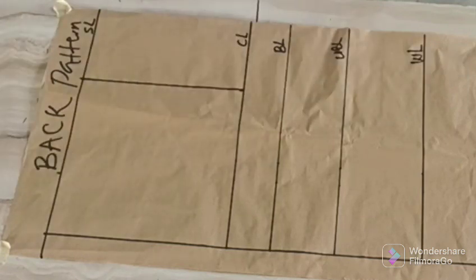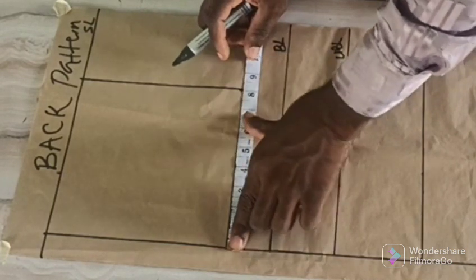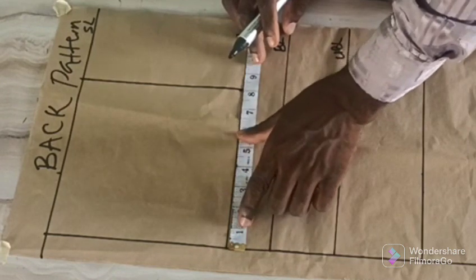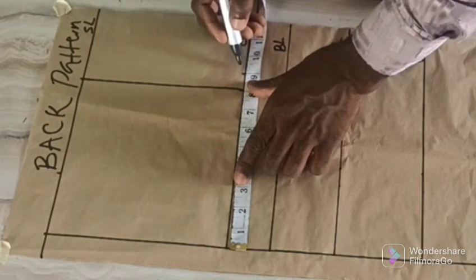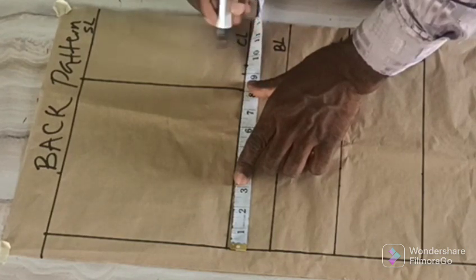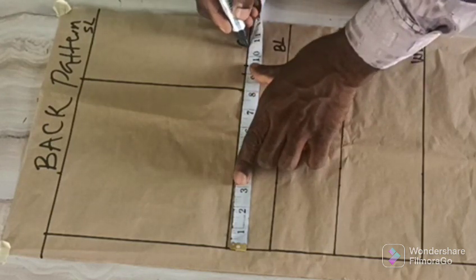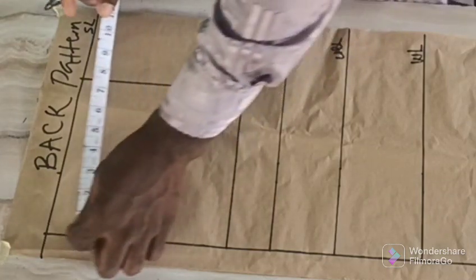So what we are going to do next is impute our bust measurement. Our bust was 36. 36 divided by 4 is 9. We mark that 9, and we are going to be putting allowances of 0.5 inches. So if we've inserted the bust measurement on the chest line, the next thing we'll be doing after that is go to the shoulder line.